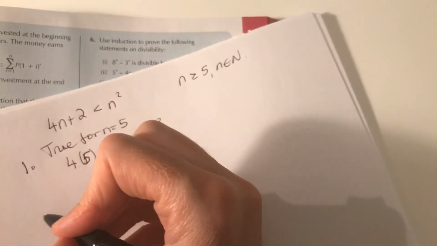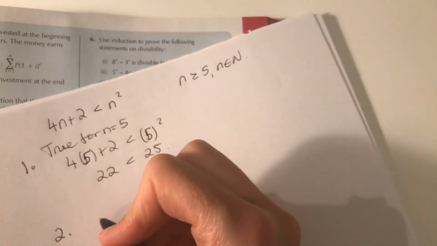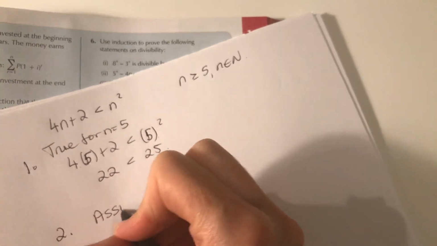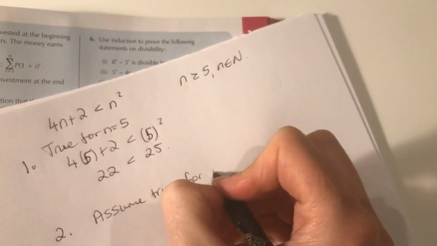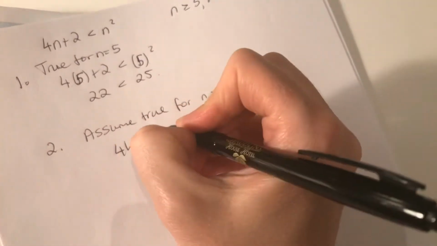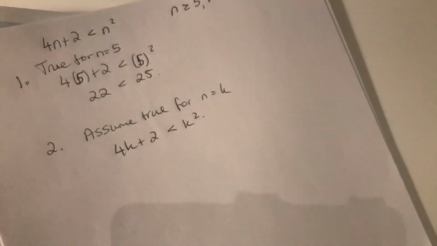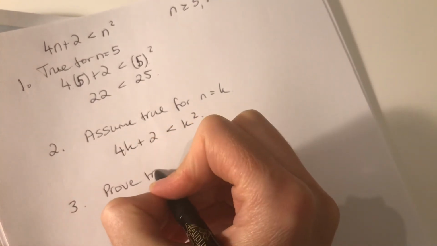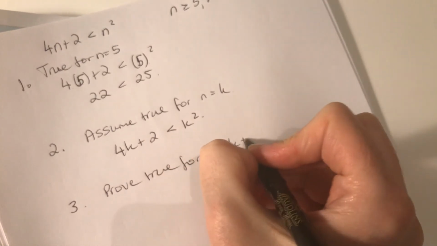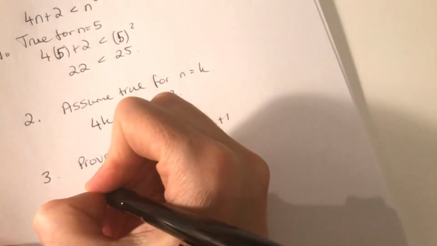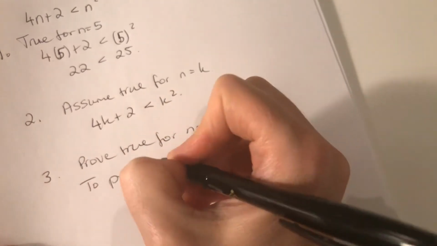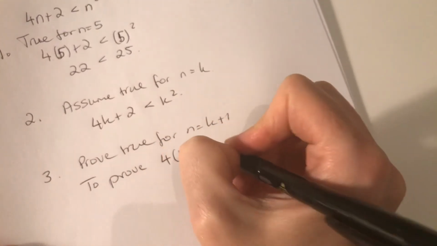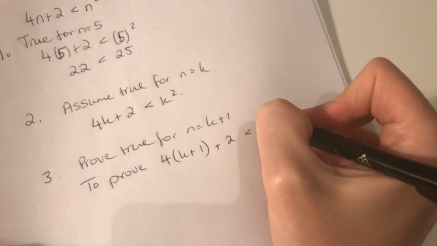Step 2, assume true for n equal to k. So that is 4k plus 2 less than k squared. So we're assuming that that's true. At some point I will use that in my proof. Step 3, I want to prove true for n equal to k plus 1. So that means, what am I trying to prove? So that's 4 times k plus 1 plus a 2 is less than k plus 1 squared.